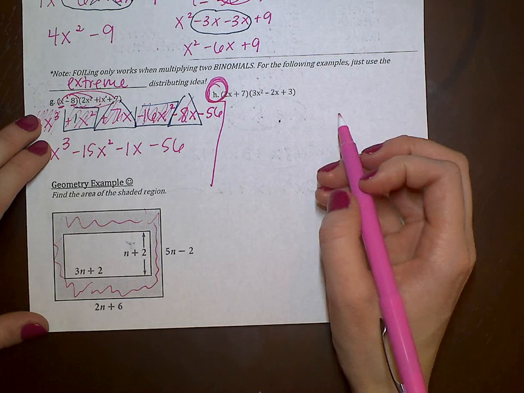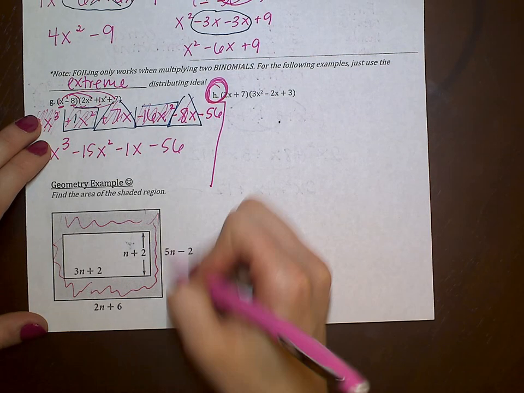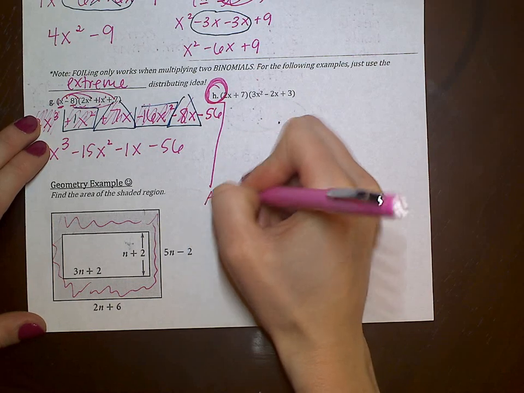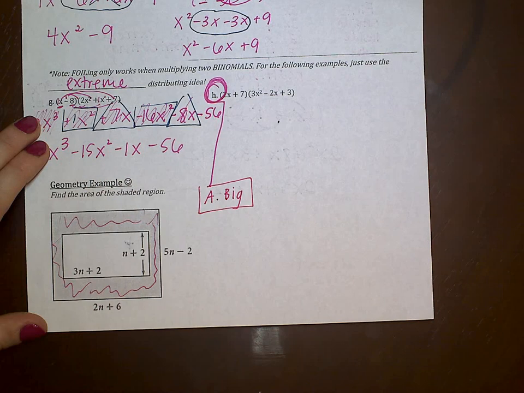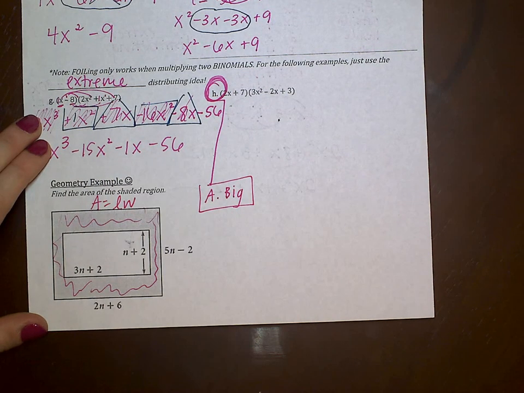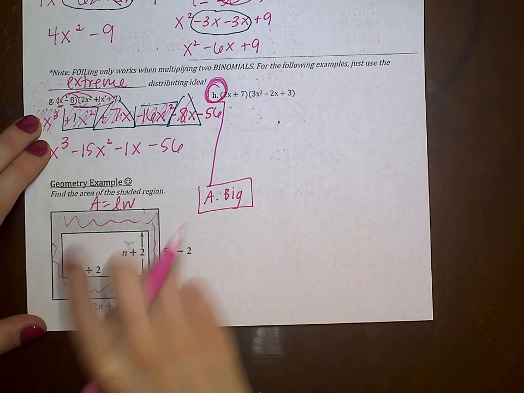Basically, you've got 2 rectangles going on. So here's what you're going to do. You're going to start by finding the area of the big rectangle, or the whole thing. And remember, for a rectangle, the area formula is length times width. So let's start by finding the area of the whole thing. Pretend like the little one in the middle isn't even there.